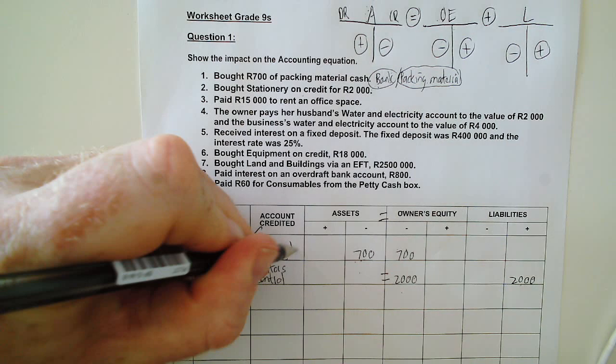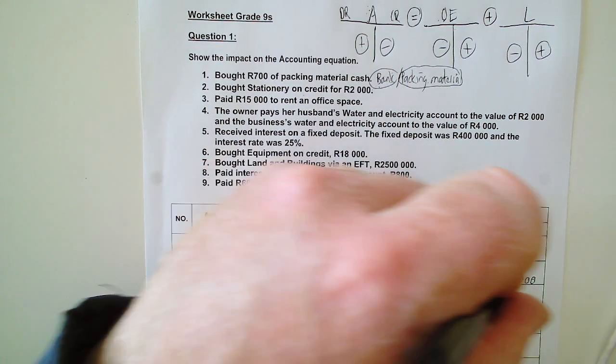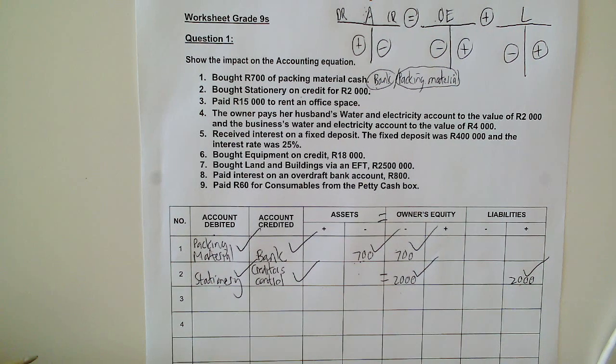So that's 1 mark, that's 1 mark, that's 1 mark, 1 mark. The same here, same there, same there, and same there. So that is 8 marks.